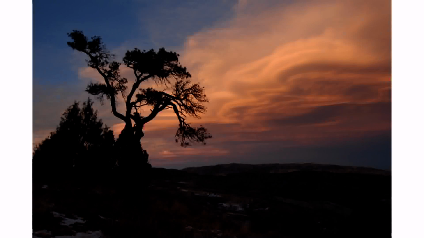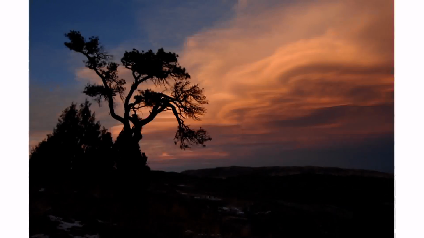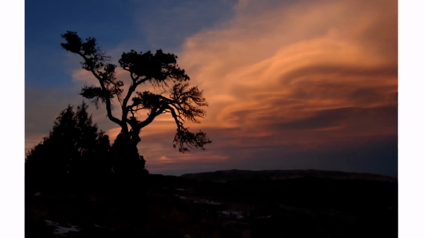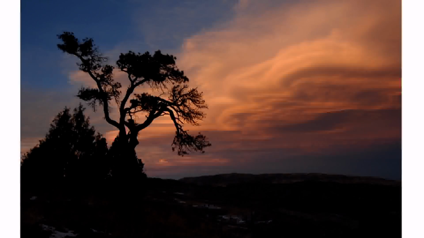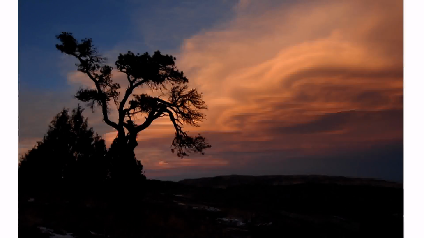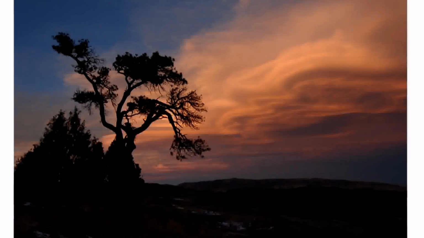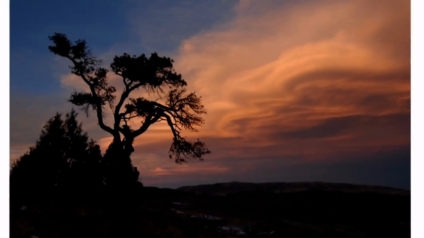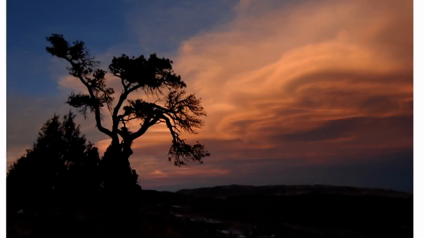Here we have some sculpted clouds, and we have a silhouette where we're really exposing for the clouds, but we're letting the tree itself go dark. It's nice and simplified. So there are other elements in the foreground, but they really don't grab your attention because of the way it's exposed. What grabs your attention, hopefully, is the sculpting in the clouds from the wind that you often see in the fall and the winter in Colorado along the Front Range.